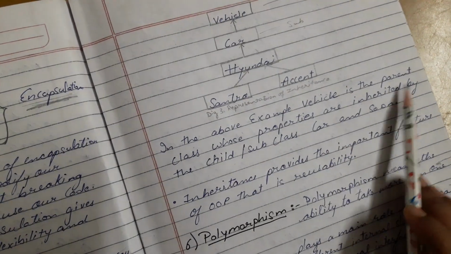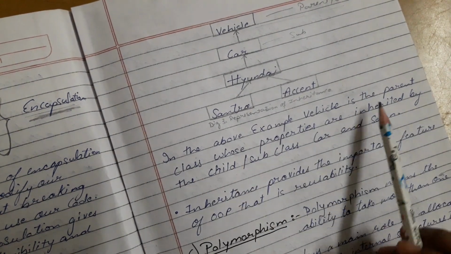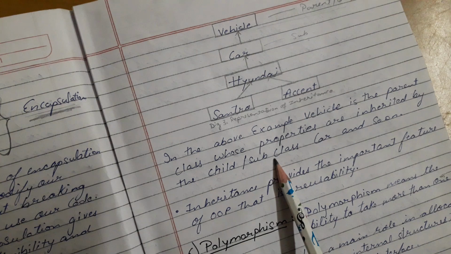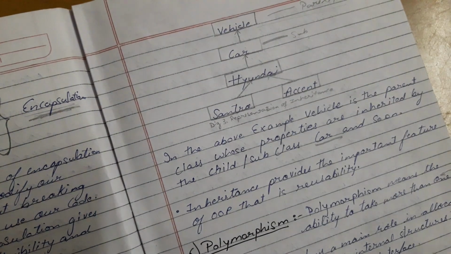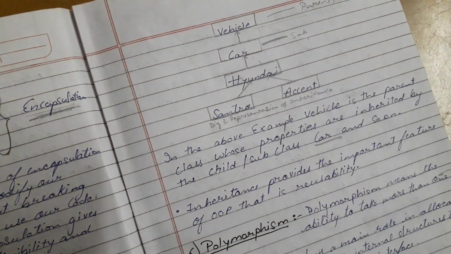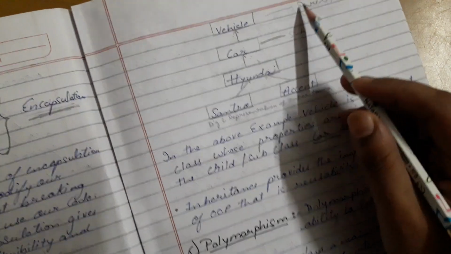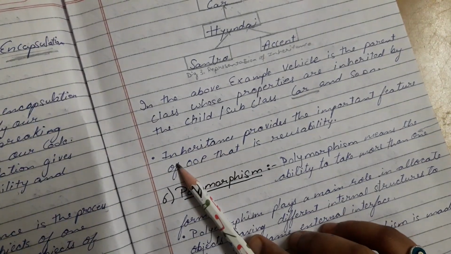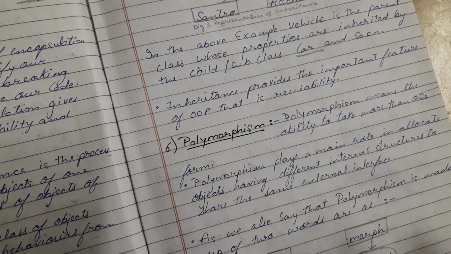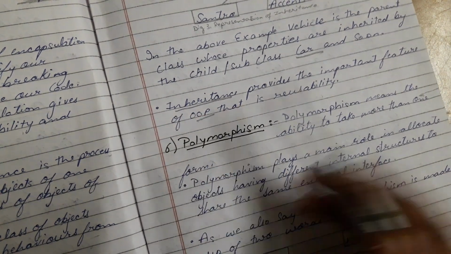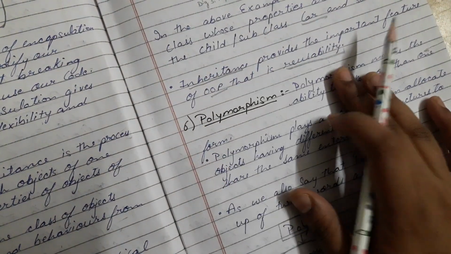In the above example, vehicle is the parent class, whose properties are inherited by the child or sub-child class, which is car. Car can inherit all the properties of vehicle. Inheritance provides an important feature of OOPS, that is reusability. So inheritance allows OOPS to reuse code. It provides reusability to the program.